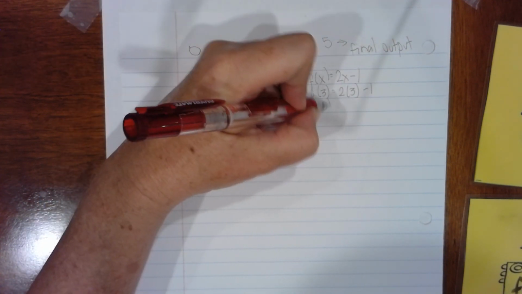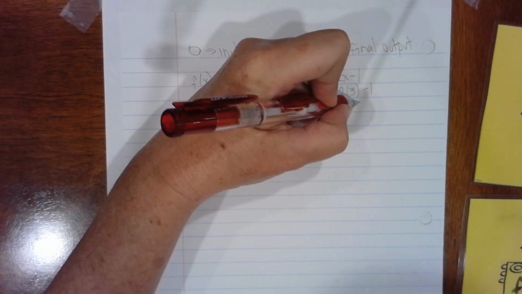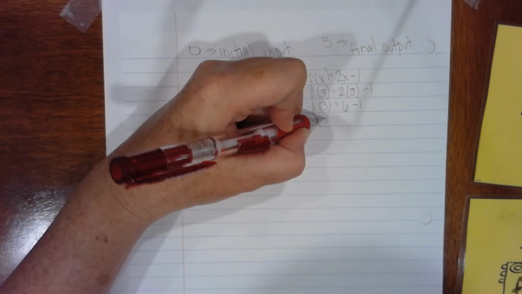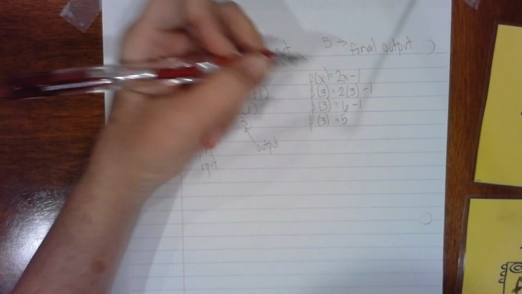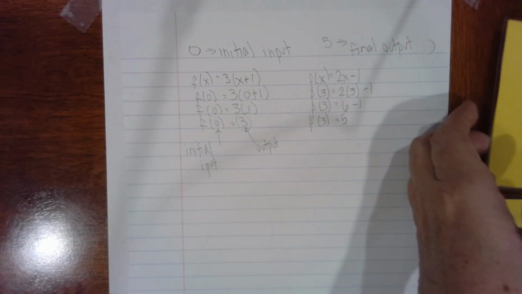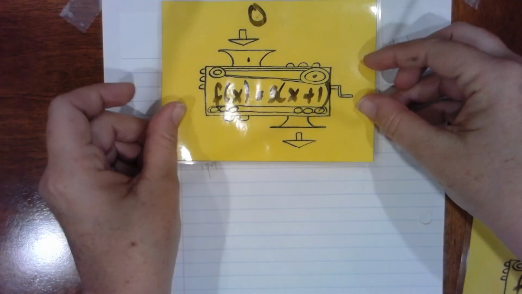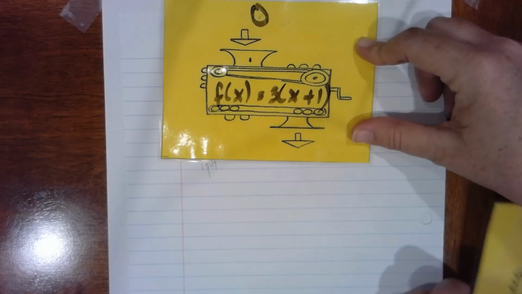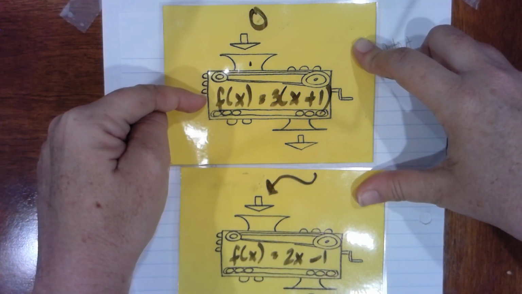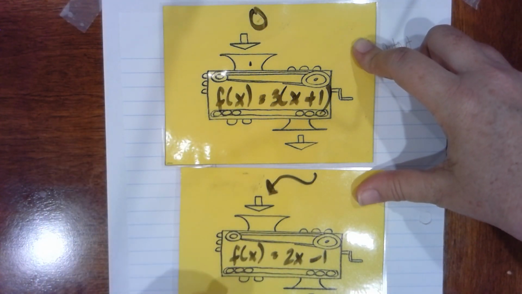F of 3 equals 6 minus 1. F of 3 equals 5. So the initial input is 0. They have to be in this order. First this machine, and then this one.